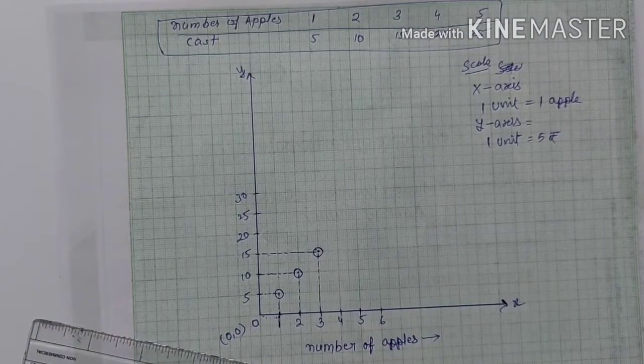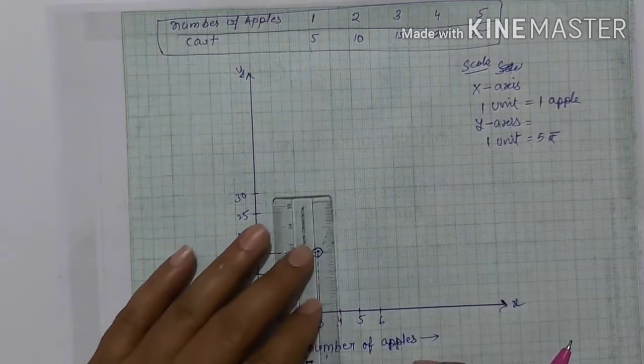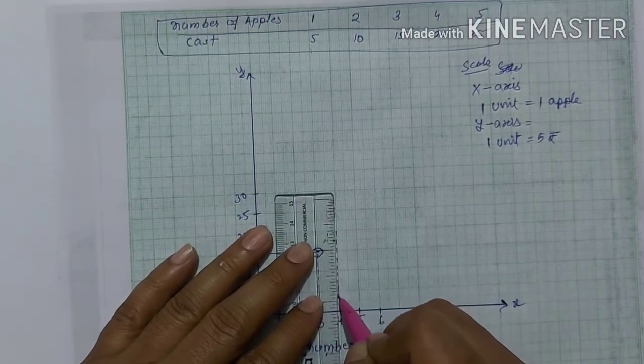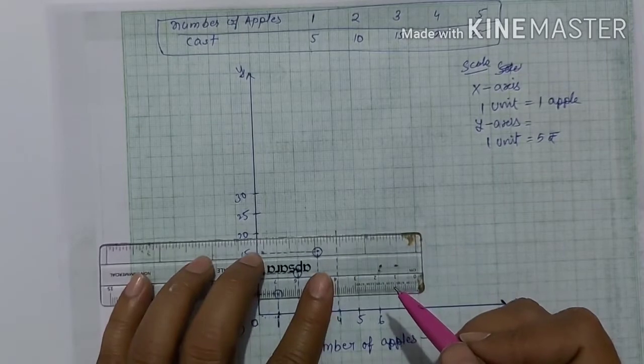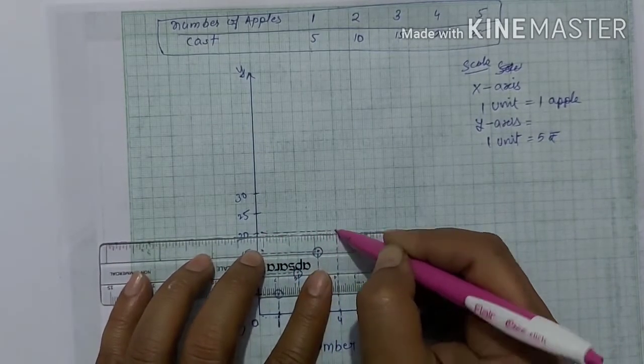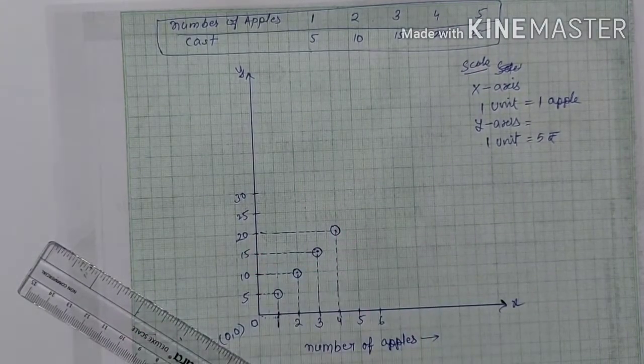Now the fourth: the number of apples is 4 and the cost is 20. Now this is the point 4 and 20.